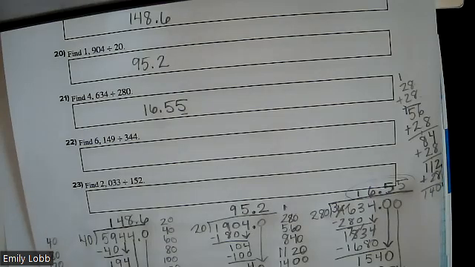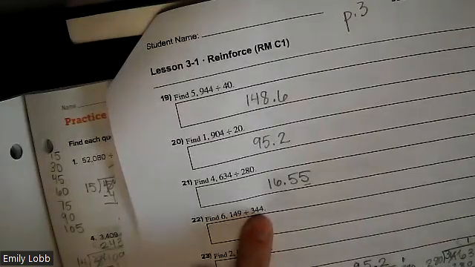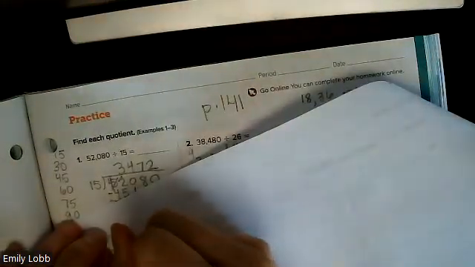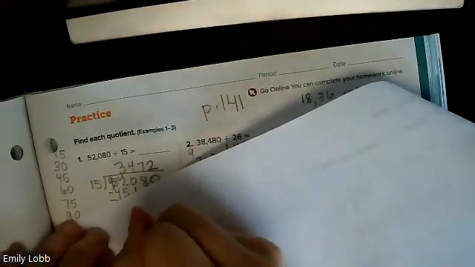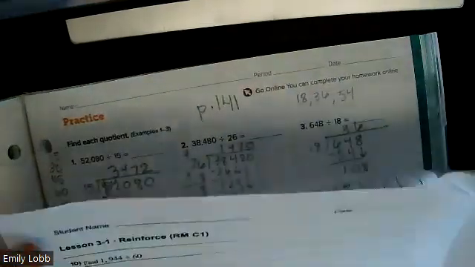All right. So we have two more on this page, and we have lots of room behind it. So I'm going to turn and I'm going to rewrite this problem. 344 into 6149. Is that right? 344. Yes.